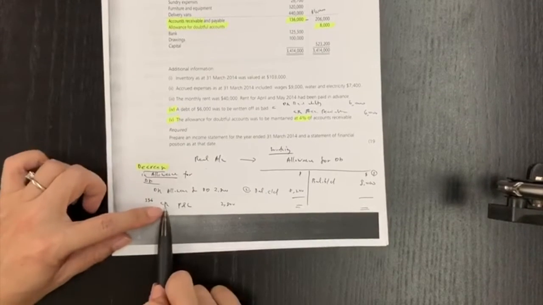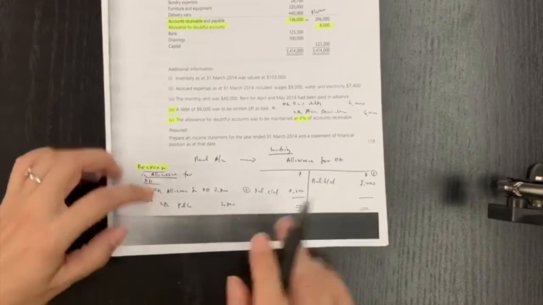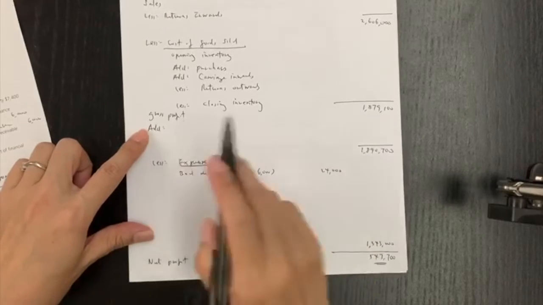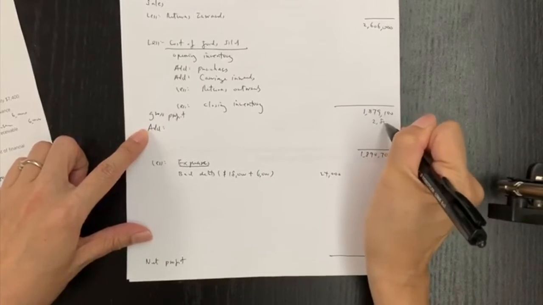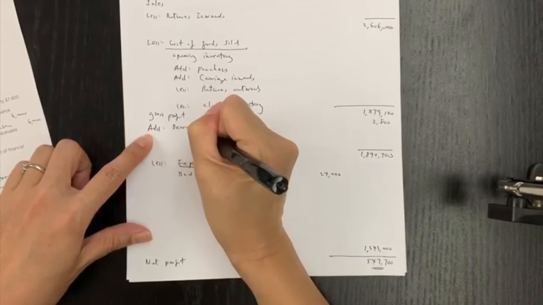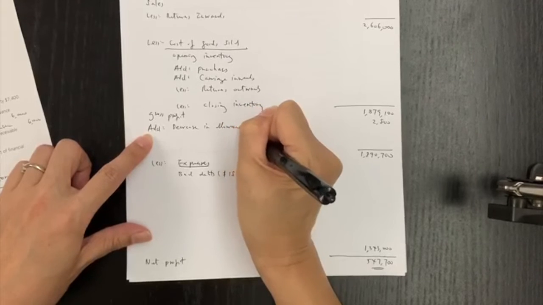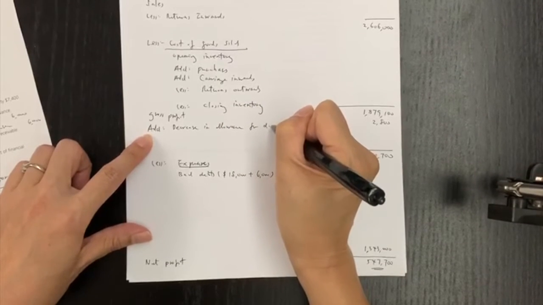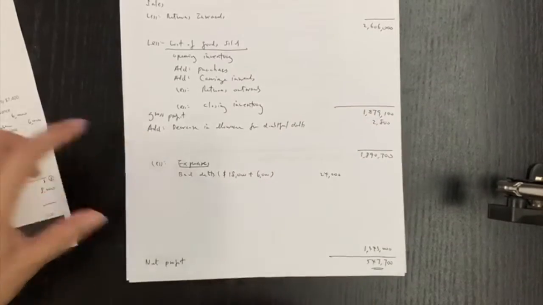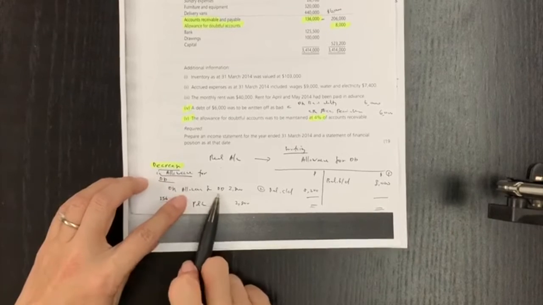Okay, so I go to credit profit and loss, I go to my income statement. Here, the good thing, after gross profit, I have this 2,800. Add, what is the description? Decrease in allowance for doubtful debts. Okay, and also debit allowance for doubtful debts.